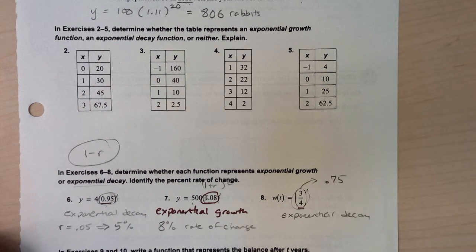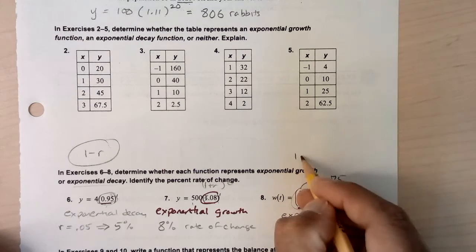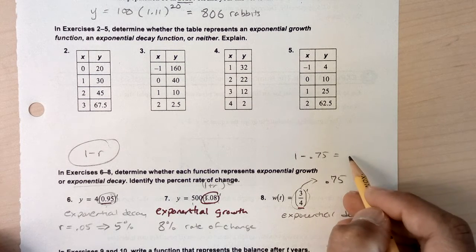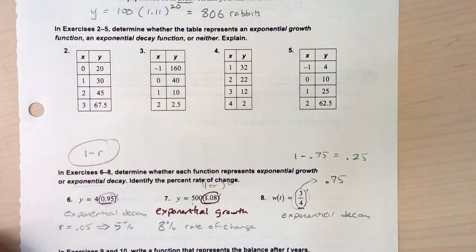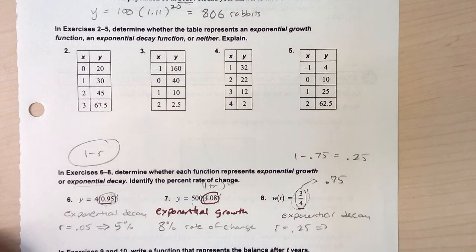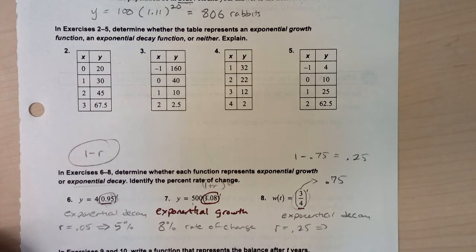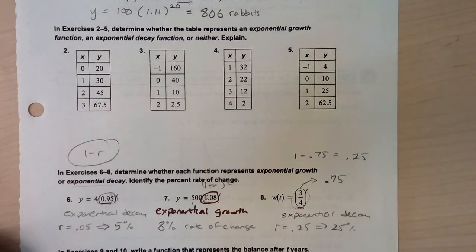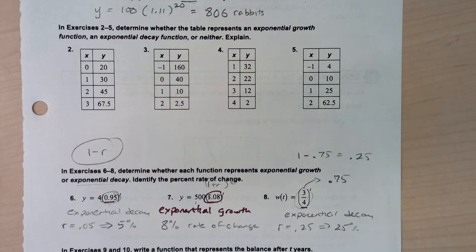So the percent rate of change, or in this case, the percent decrease, here's how we figure it out. I could take 1 minus the 0.75 to really get R, and then that's 0.25. So R is 0.25, but I want to change that to a percent because it asked you the percent rate of change. So that's 25%. It's a 25% rate of change, or even more specifically, a 25% decrease in this case.